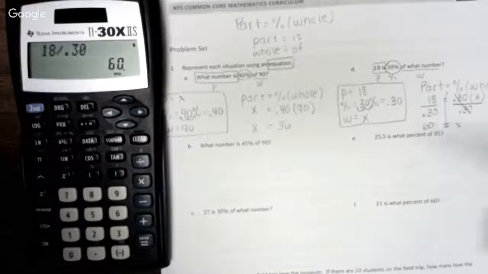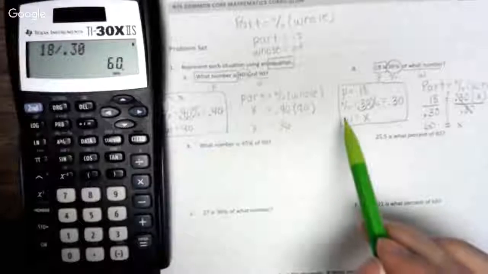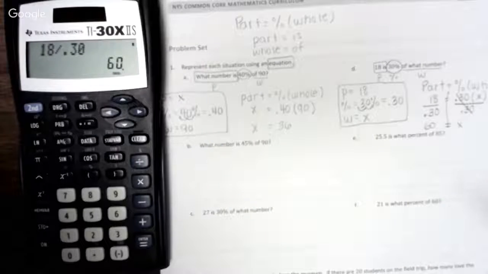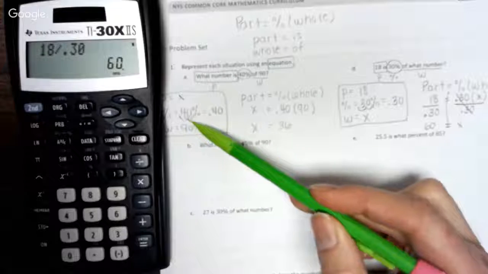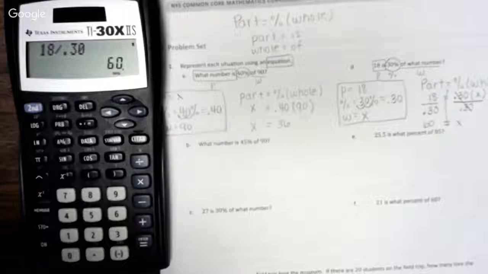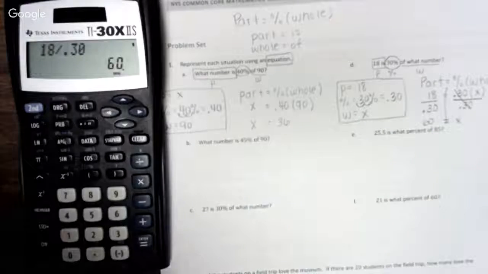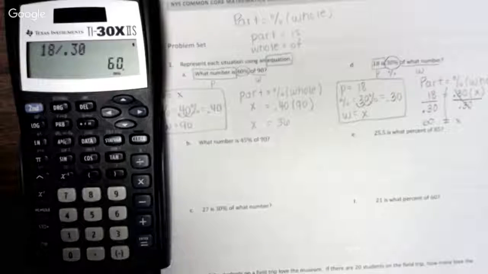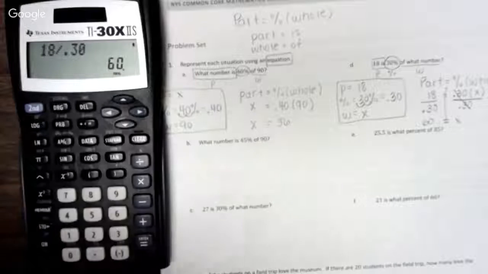So I'm going to let you try to finish this page. Remember the cheat box, I am going to require that from now on, so please make sure you have those cheat boxes showing me that you're moving the decimal place over twice, and then you're doing part equals percent times whole. Do not do the proportion for this, the directions say equation. You're going to finish up the rest of this page only for homework, and we will go over the rest of Lesson 3 tomorrow. Good luck.